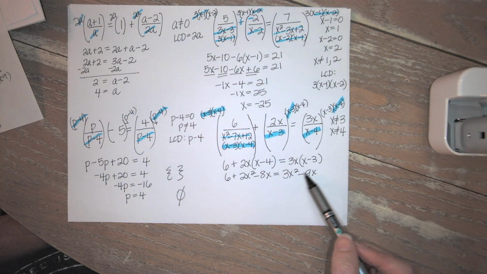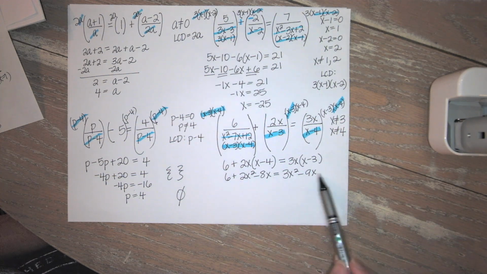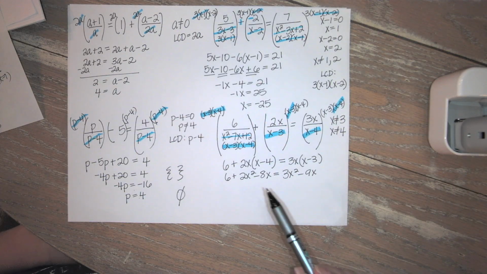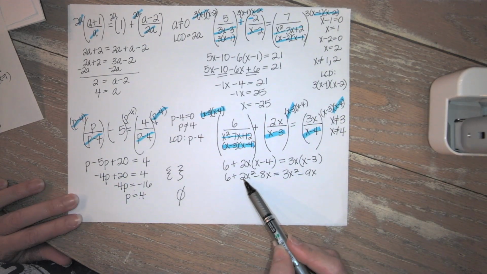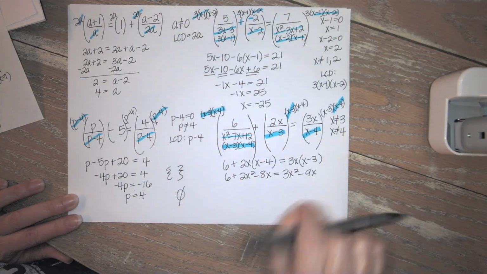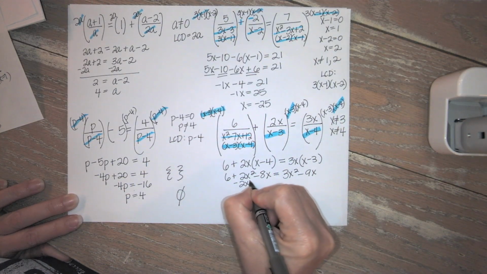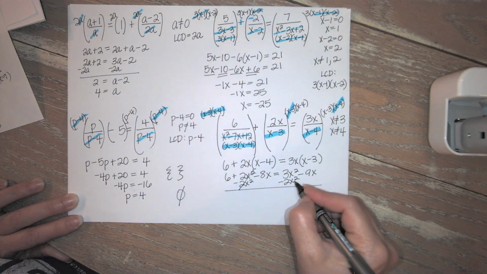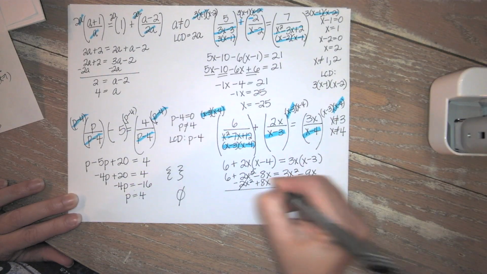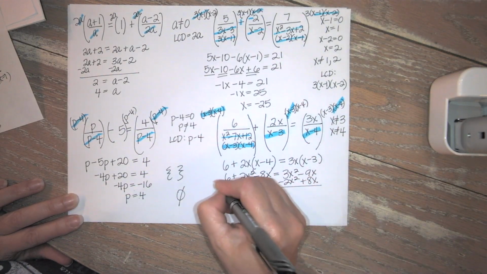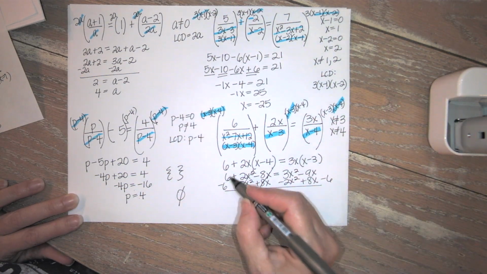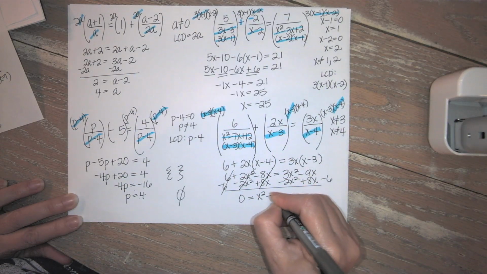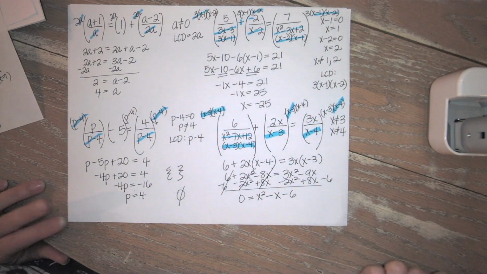Okay, so I see we have x squareds in here, which leads me to believe we're going to have a quadratic equation unless they all cancel out. And so I'm going to go ahead and move everything over to one side. I like my x squared term to be positive, so I think I'm going to move everything to the right, because when I subtract 2x squared, that will leave me with a positive x squared over here. So I'm going to go ahead and also add 8x over here and subtract 6. All right, so I'm going to be left with 0 on this side. And over here I'm going to have x squared minus x minus 6.